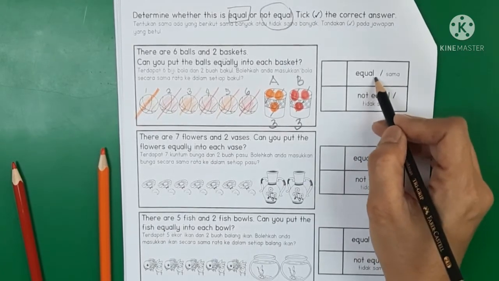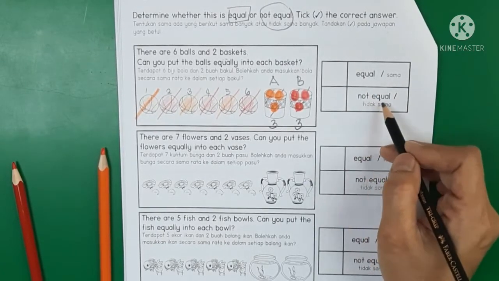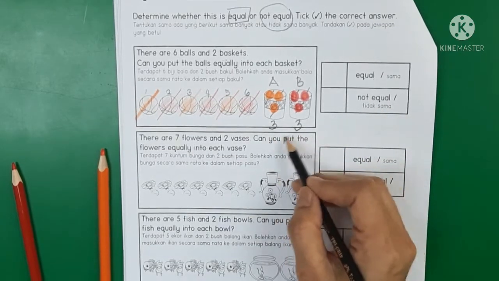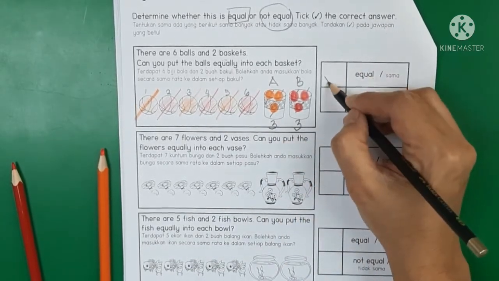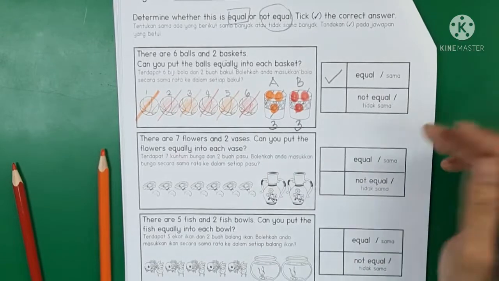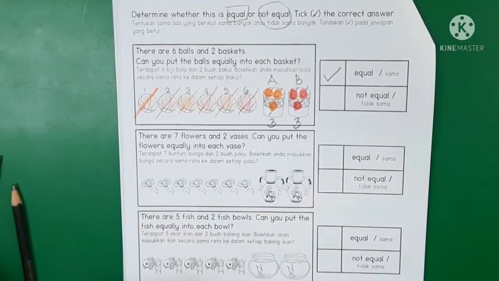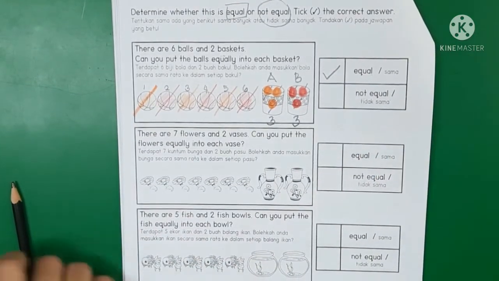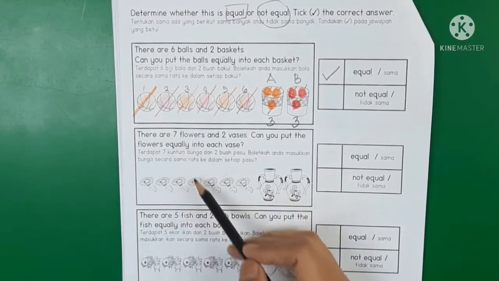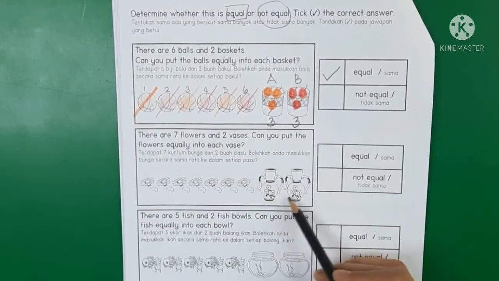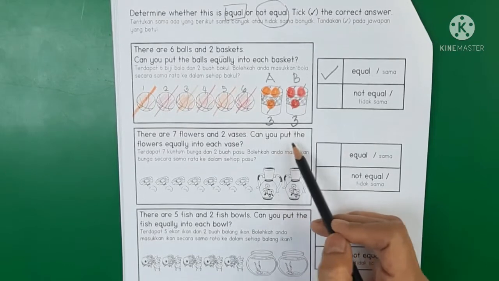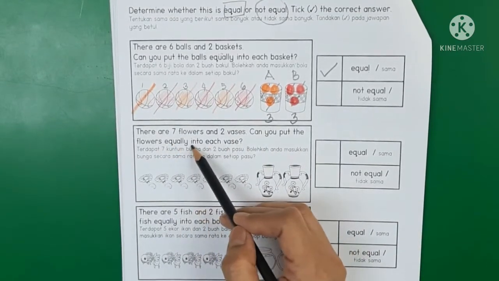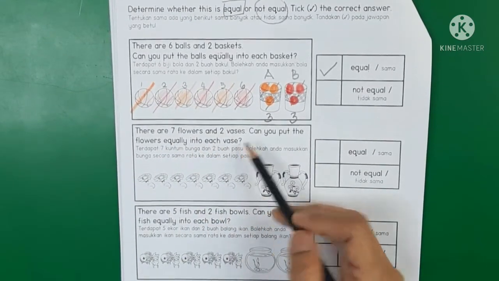E-Q-U-A-L. Equal or not equal? Equal. Let's tick. This is the correct answer. Now let's try the second question. There are 7 flowers and 2 vases. Can you put the flowers equally into each vase?